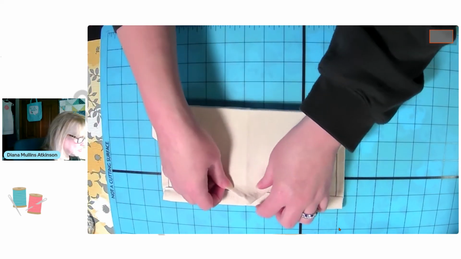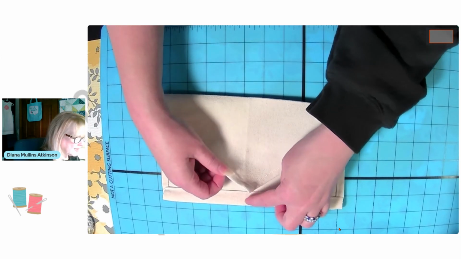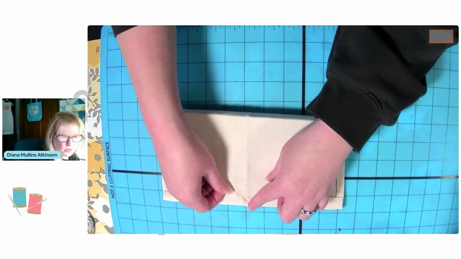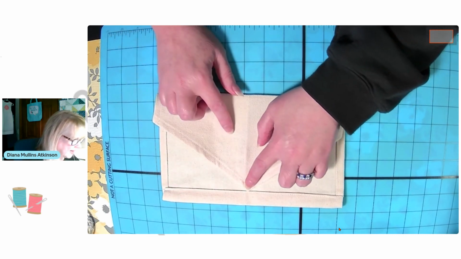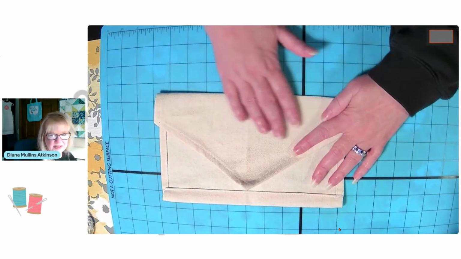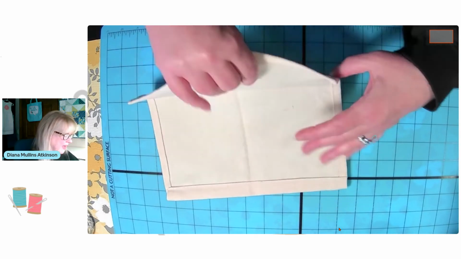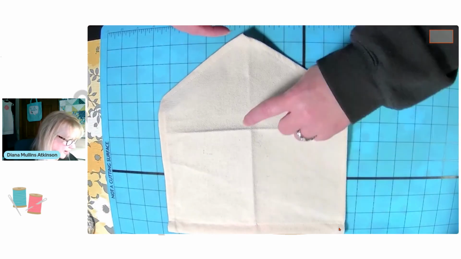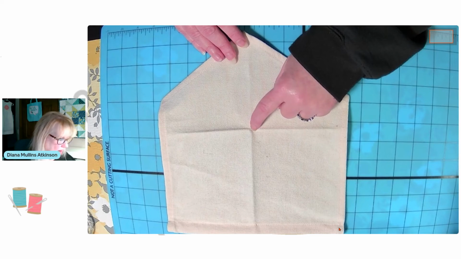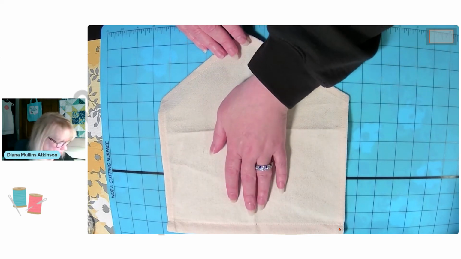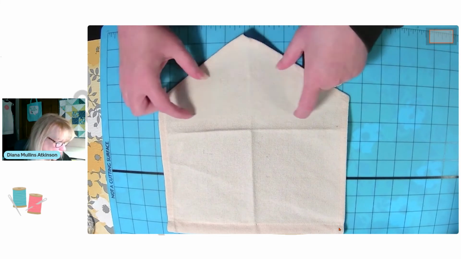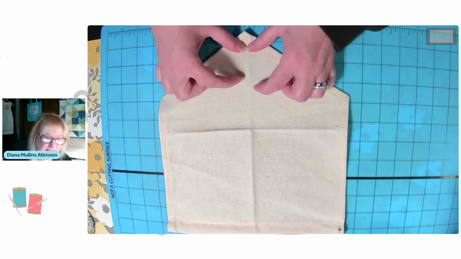You don't want to use the hem itself as part of your calculation. So just bring that right to that point, fold it, give it a good press, and then now you know exactly where your center is of this field. You might want to adjust your piece up a little bit because maybe you don't want so much of it down here in this area.